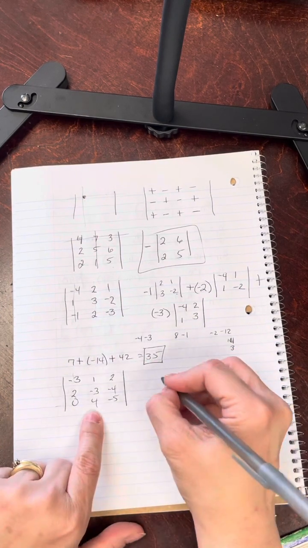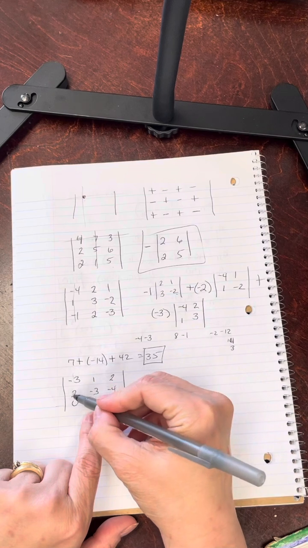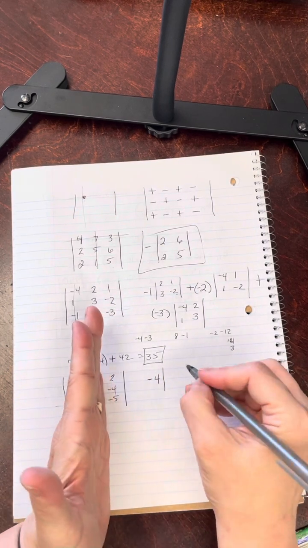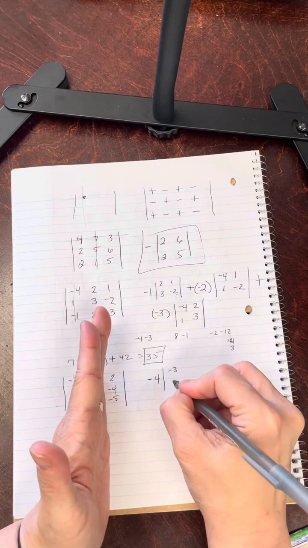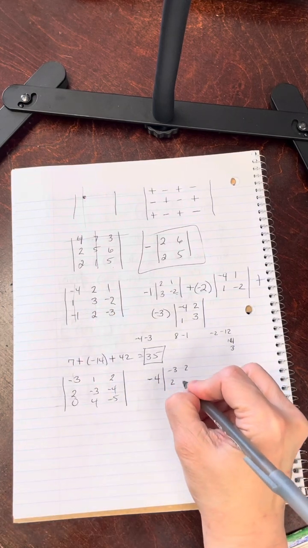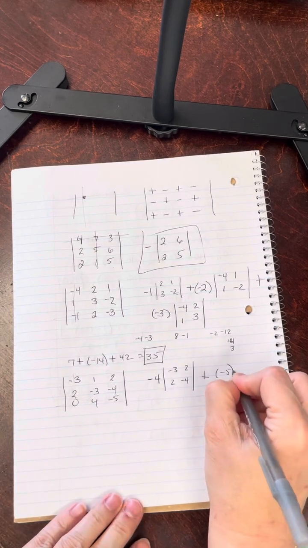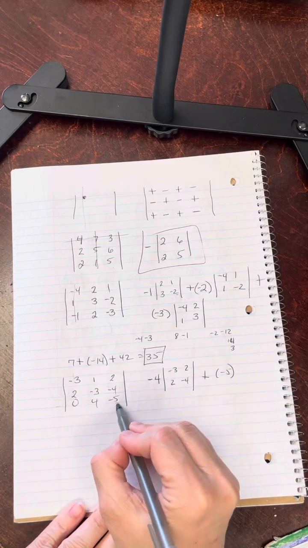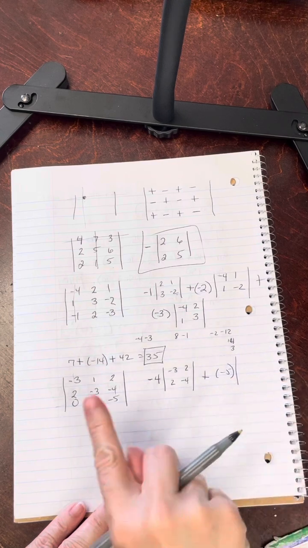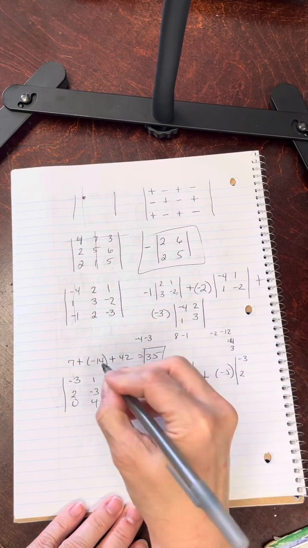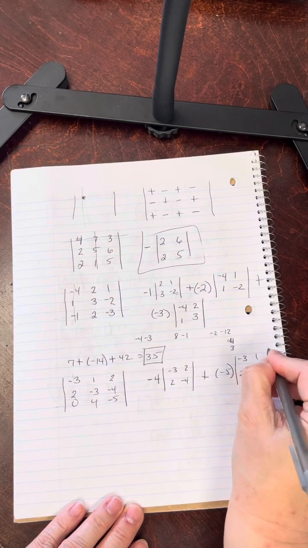So we are keeping the 4 and positive, negative. So negative 4 with, and since we're losing that one, negative 3, 2, 2, negative 4 plus, and then the last one is negative 5, positive, negative. Yep, keep it negative 5, and then that is keeping negative 3, 2, 1, and negative 3.